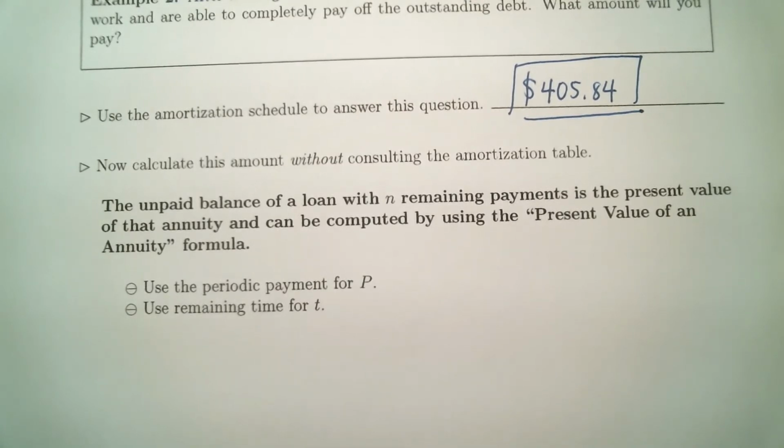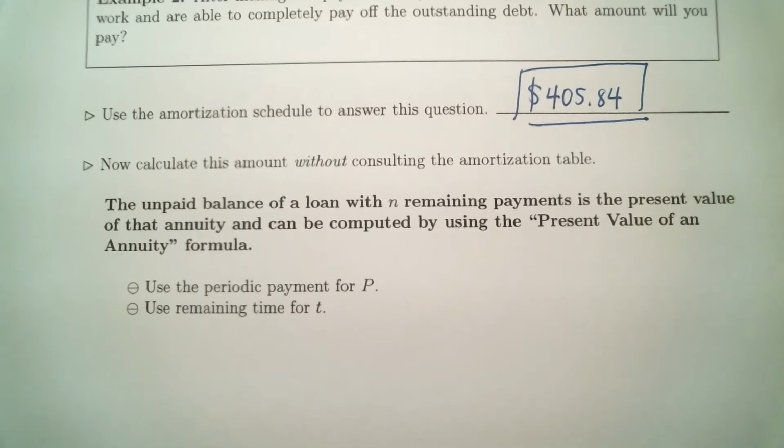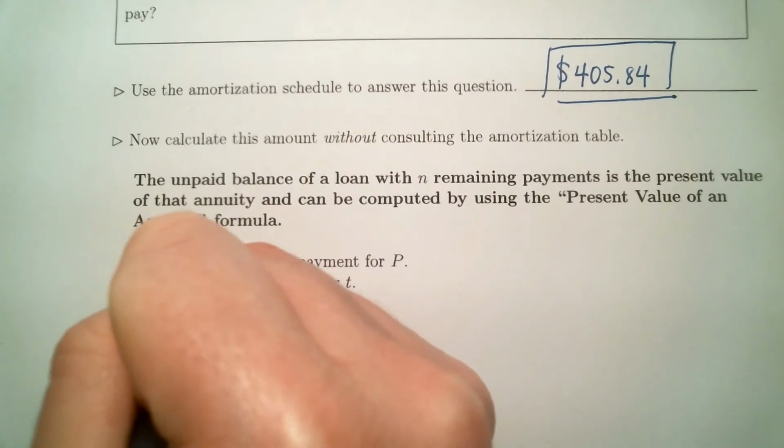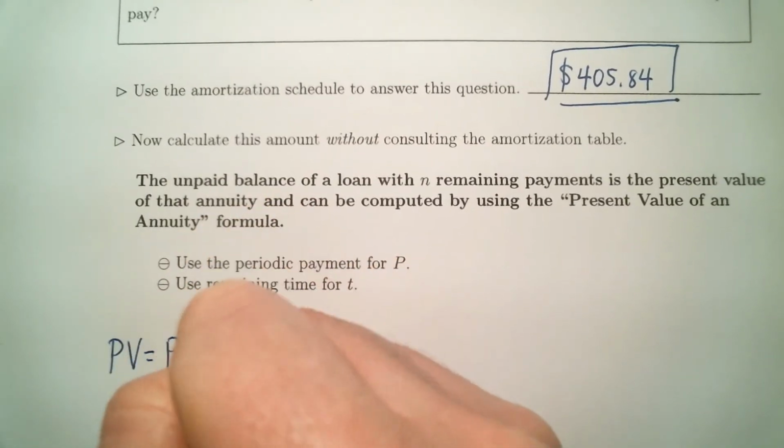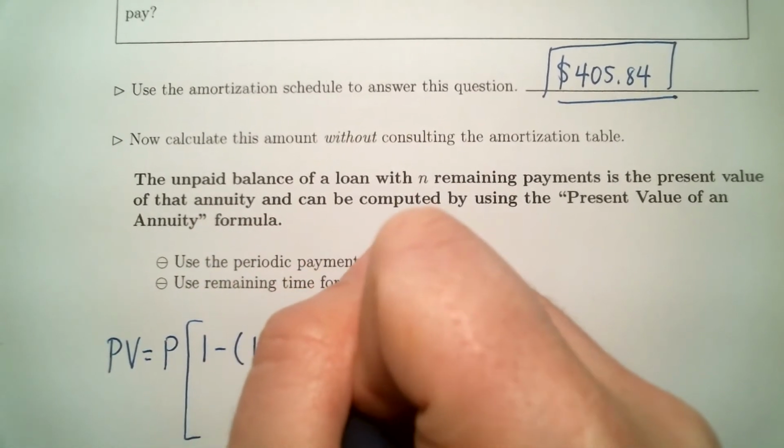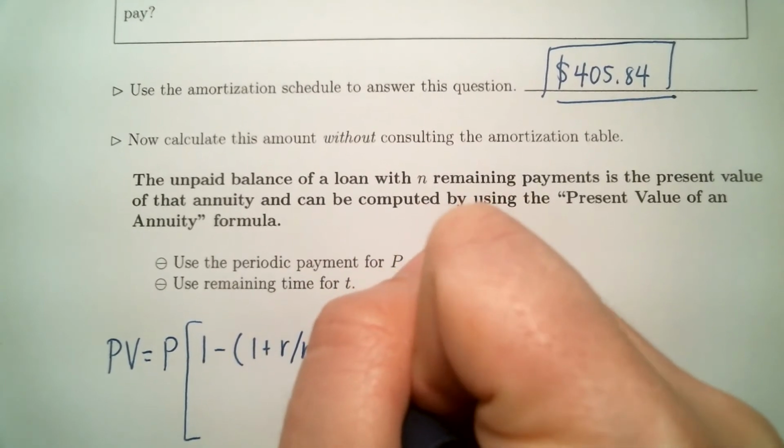So if you are trying to calculate an unpaid balance, how much you still owe, you're going to want to use the present value of an annuity formula. If you remember, that is going to be this formula.